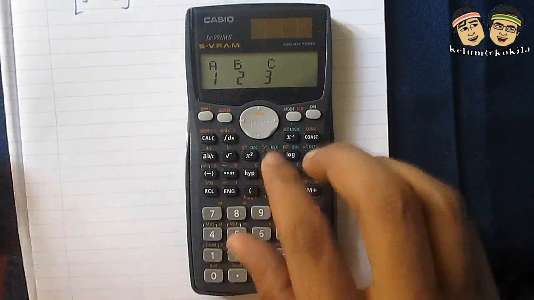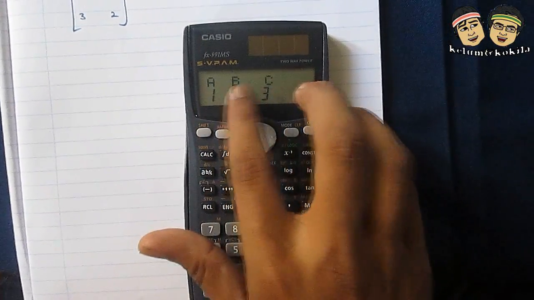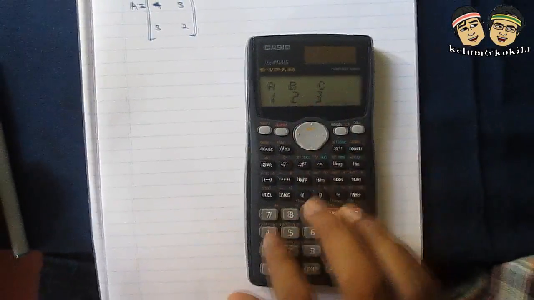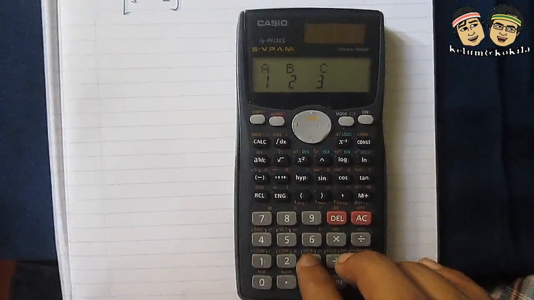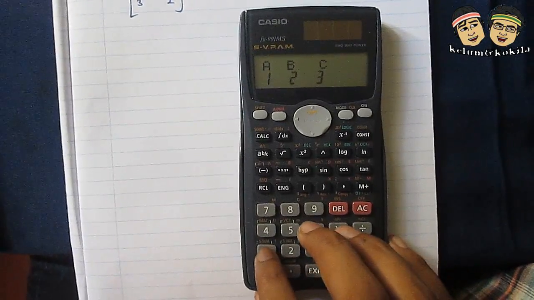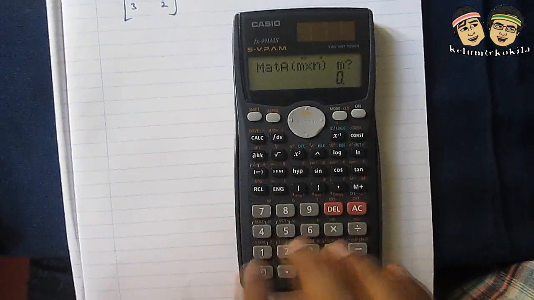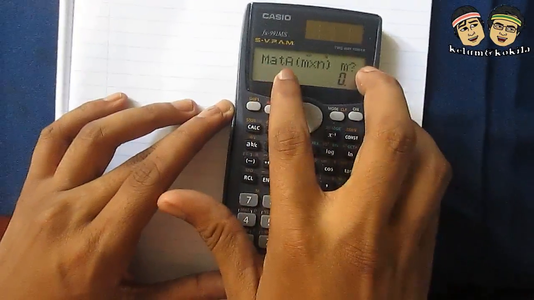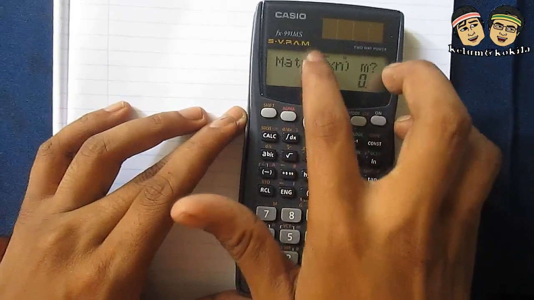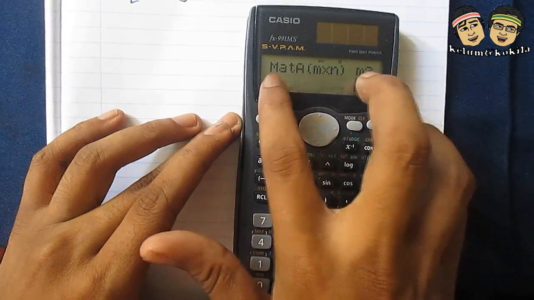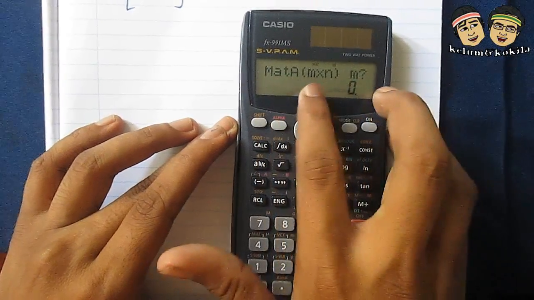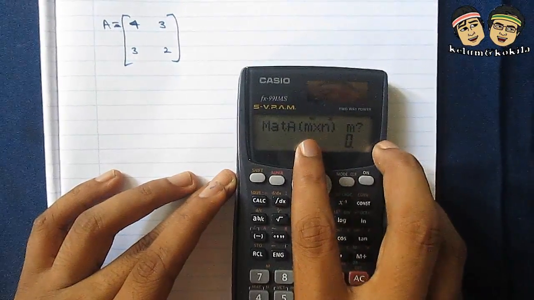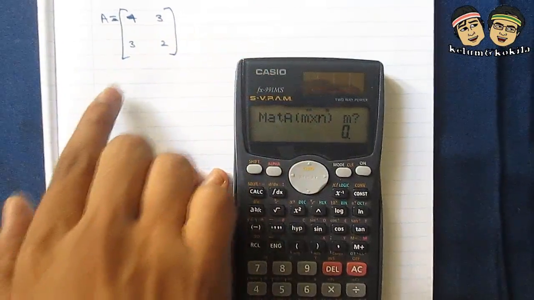and after that you will need to select a matrix from A or B or C. These 3 are matrices. It actually doesn't matter what you select. You can select 1, 2, or 3. For the time being, I will just select 1. As soon as you press that particular number, you will see mat A, which is the one I selected. If you had selected B or C, it would be mat B or mat C. And these are the dimensions. Here it is M and N. M stands for the number of rows, and N stands for the number of columns.